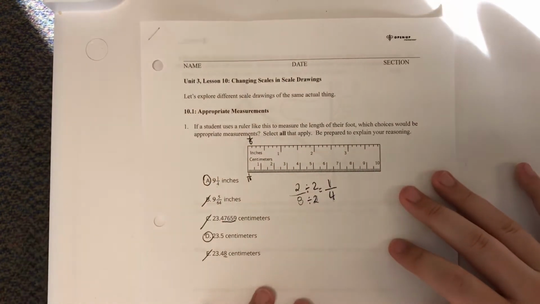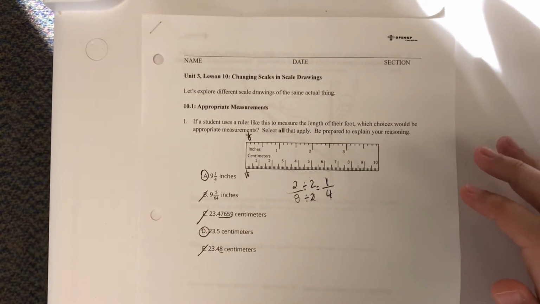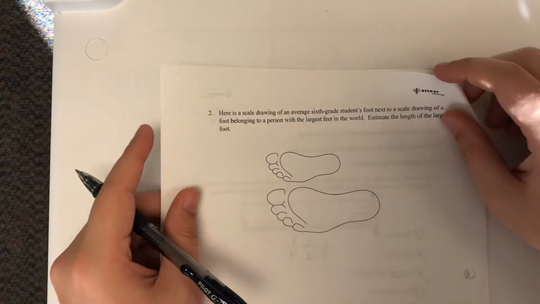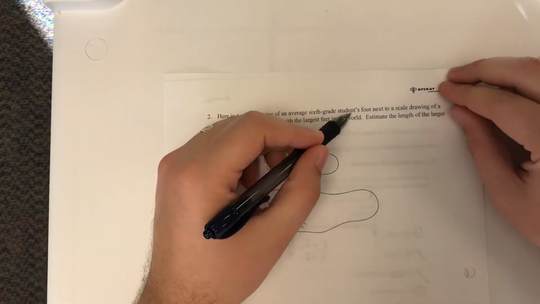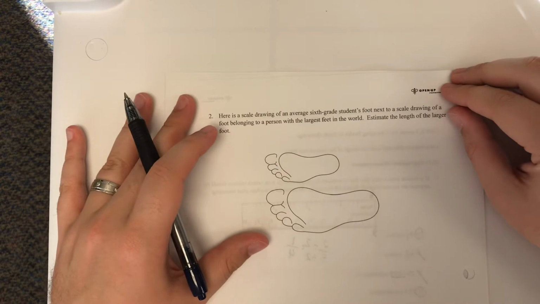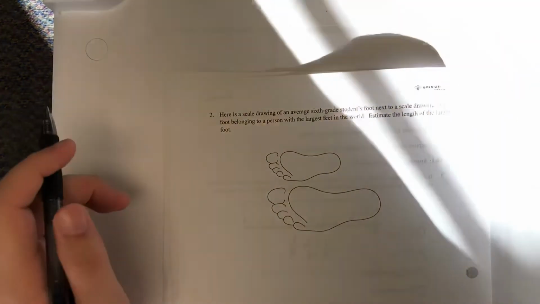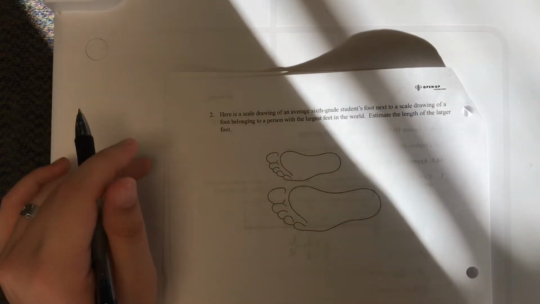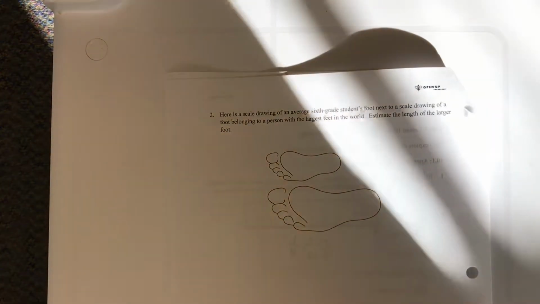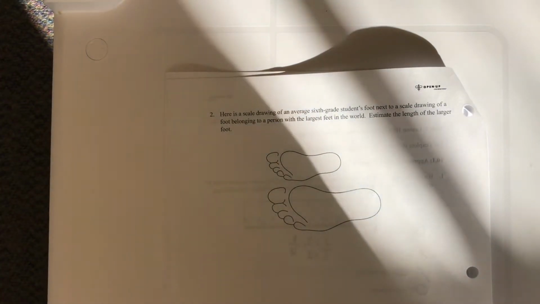All right, so that's our first activity. In the second part of this, it says, here's a scale drawing of an average sixth grade student's foot next to a scale drawing of a foot belonging to a person with the largest feet in the world. Estimate the length of the larger foot. It does say estimate, so how large do we think it is?